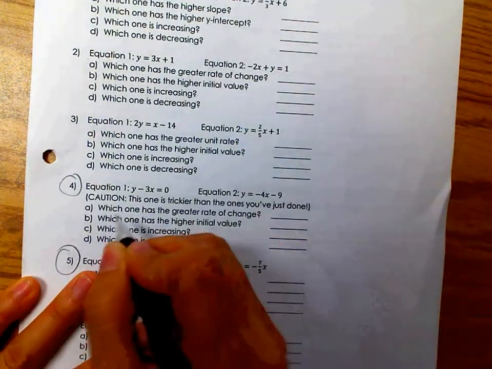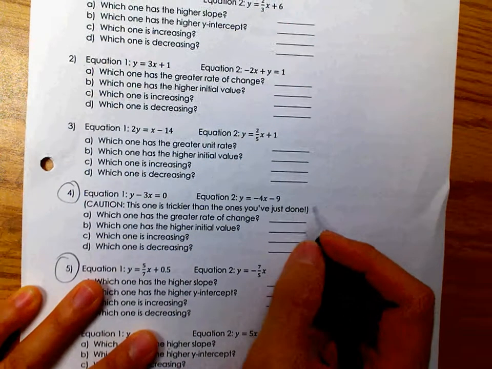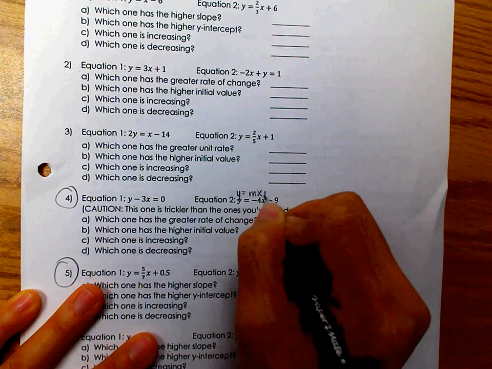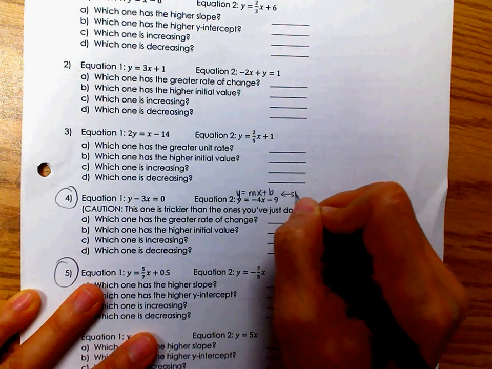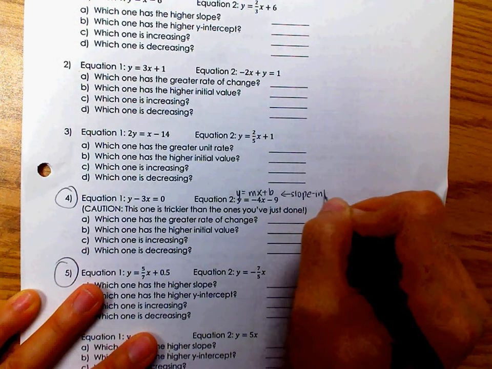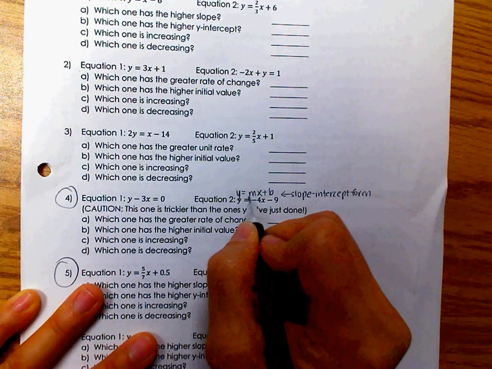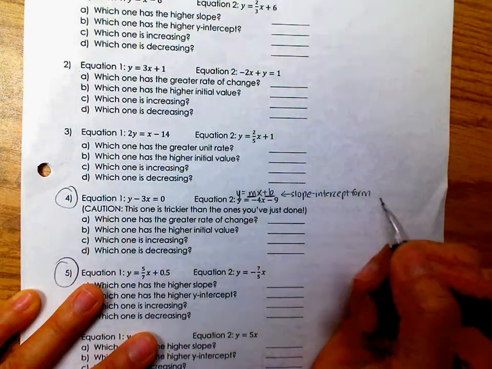Remember, if you want to compare them at all, they need to be in the same form. So this equation 2 is already in slope-intercept form. Be very comfortable with that phrase and what that means. Okay, this is a line that's in slope-intercept form because we can identify what the slope and the y-intercept is.